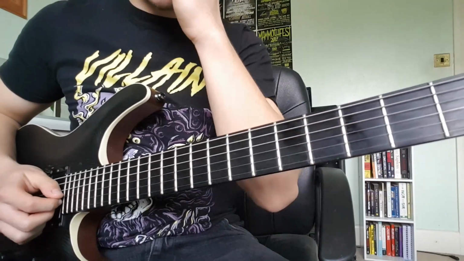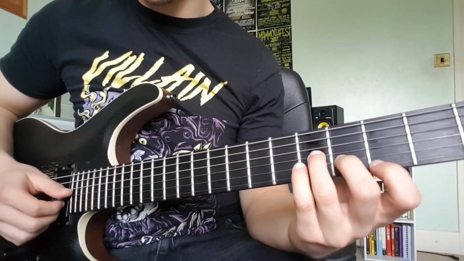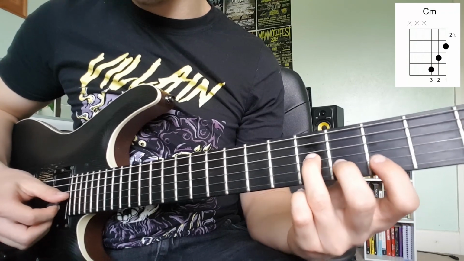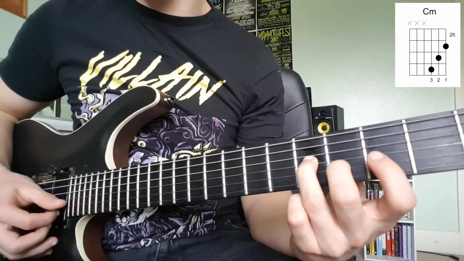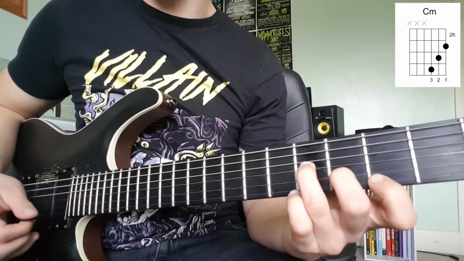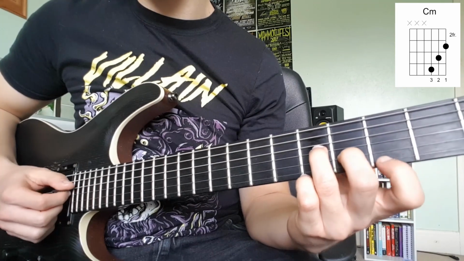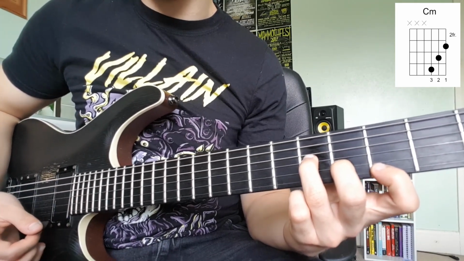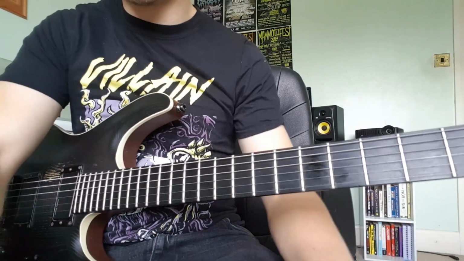Okay, and our 4th root position shape is going to be this one. So we're going to place our ring finger on the 5th fret of the G string, our 2nd finger on the 4th fret of the B string, and our index finger on the 3rd fret of the E string. And we've got a C minor because this root note is a C, so we're playing a C minor triad in root position.